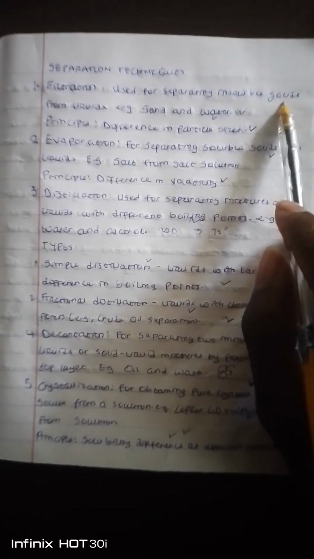So mixture can be separated by physical means. That leads us to what we call separation techniques. There are different separation techniques, used to separate mixtures. One of them is filtration. It's used for separating insoluble solid from liquid, e.g. sand and water. If you want to separate sand and water, which one will you filter out? Drop your answer in the comment section. Let me see how smart you are. The principle of filtration is difference in particle sizes. The sand and water cannot be the same size.